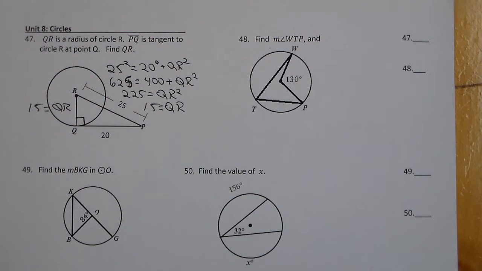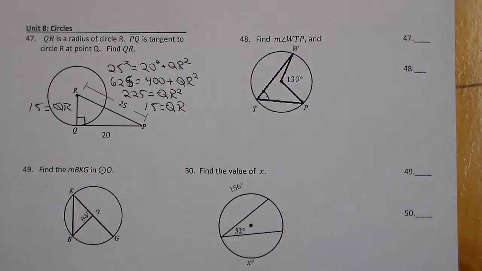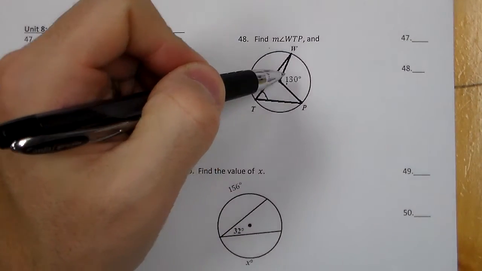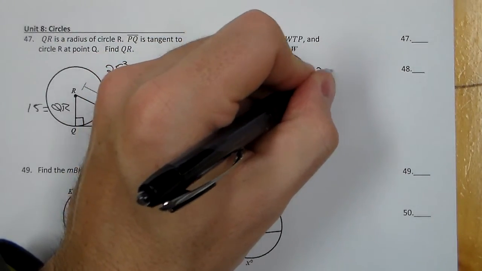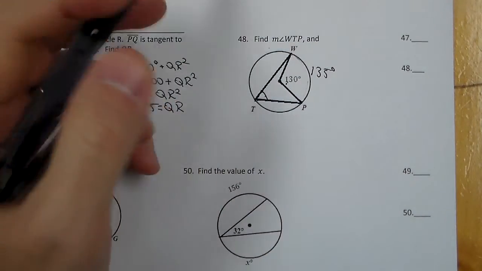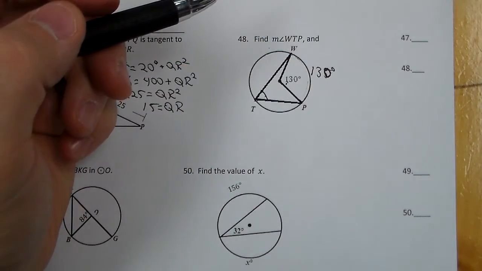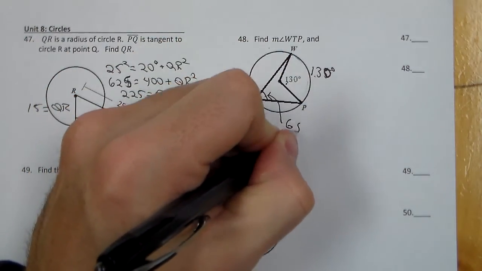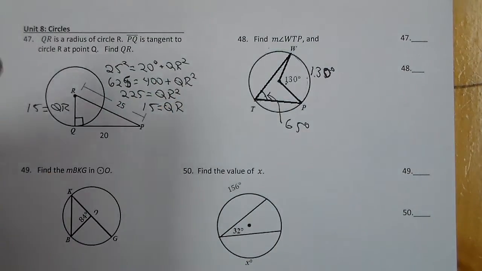Now for 48, it wants us to find our angle here, and I'm not sure what else because it looked like it got cut off, but we'll find what else we can. So 130 is a central angle. This arc is the same as the central angle, so that will be 130. For the angle at T, WTP, it is an inscribed angle. So this is going to be half the arc. So we're going to take 130 divided by 2, and that comes out to be 65 degrees. Central angle is the same as the arc, inscribed is half.